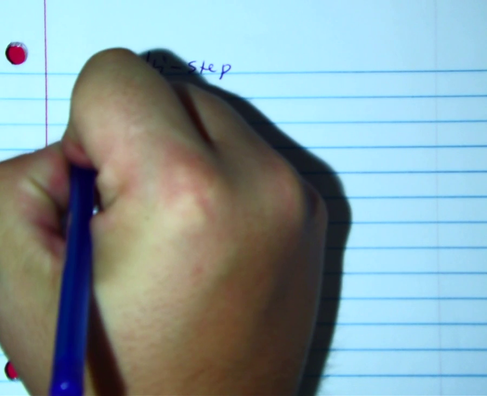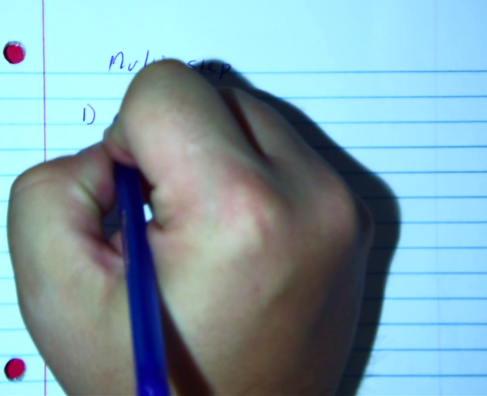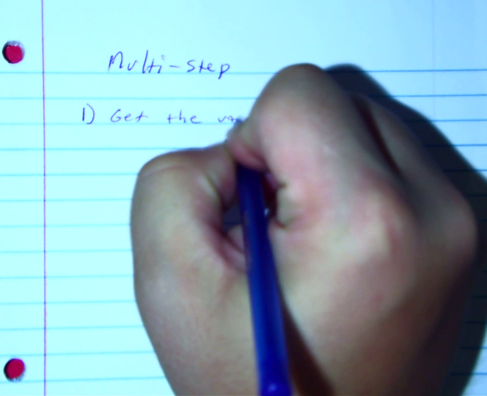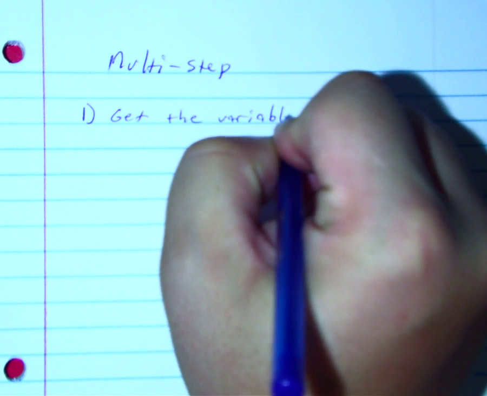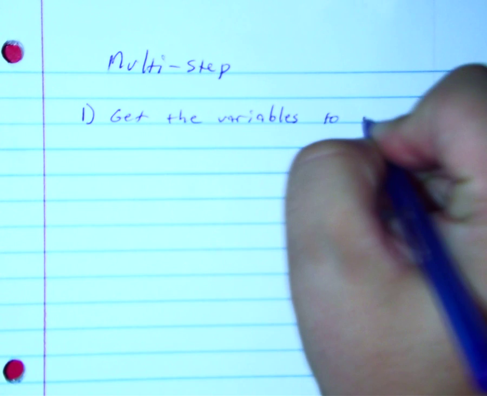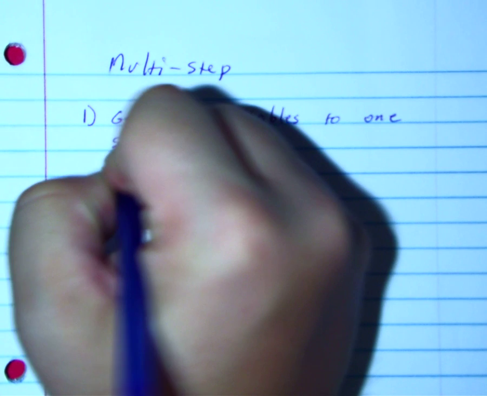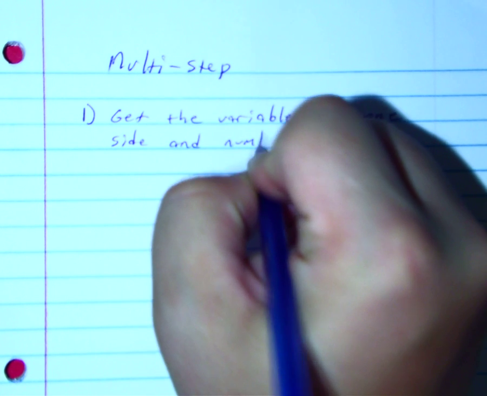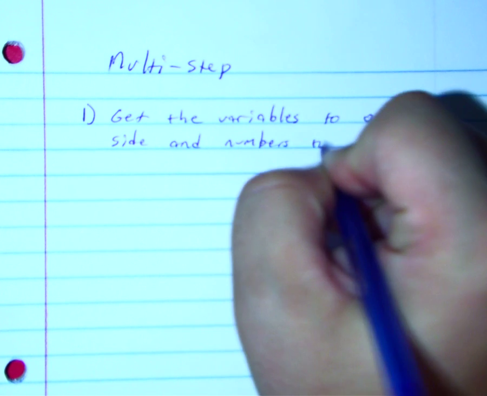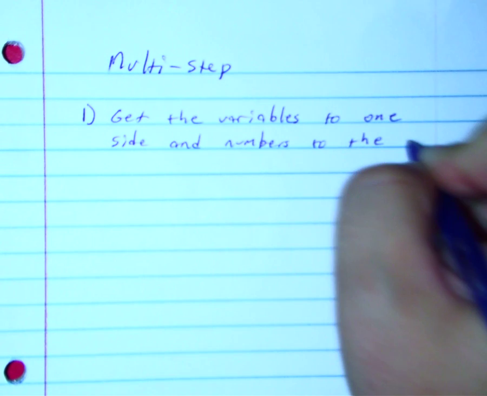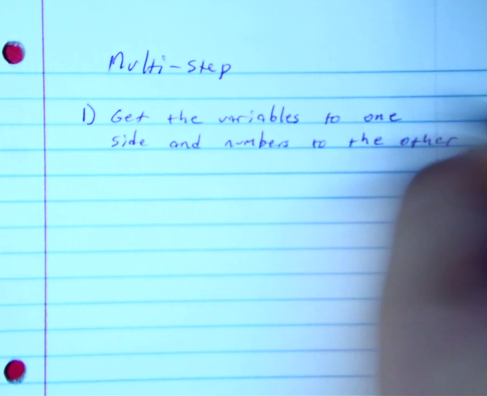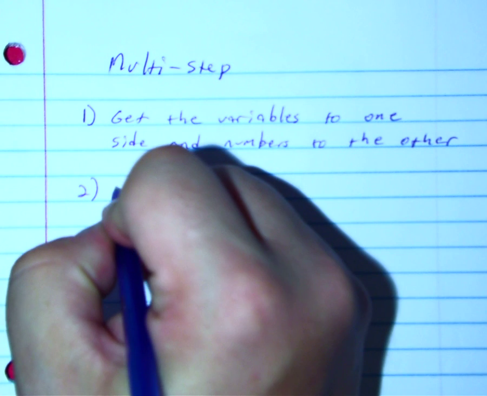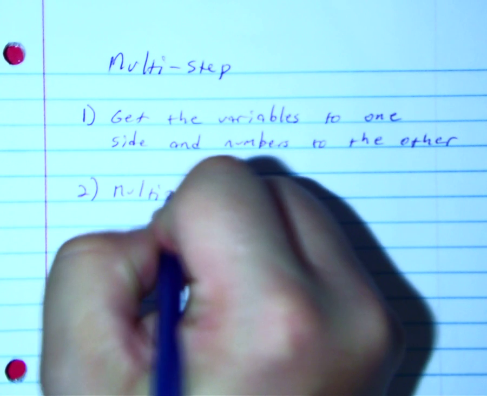If you recall, our first step was always to get the variables to one side and numbers to the other. And our second step is to multiply or divide whatever the opposite operation is.